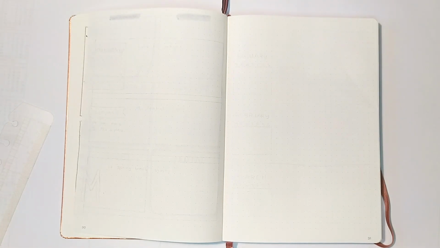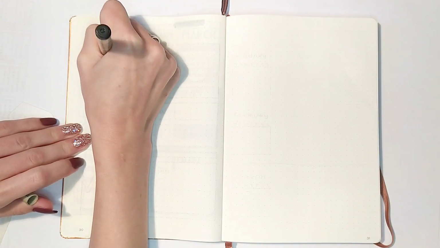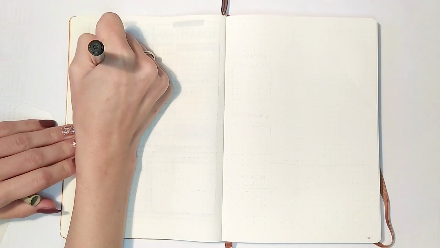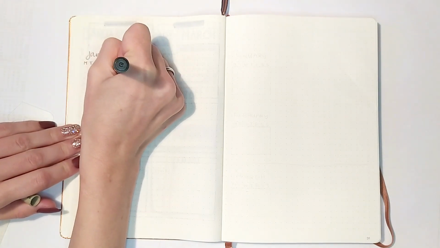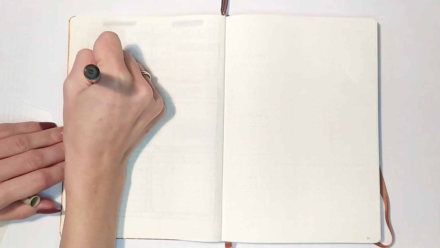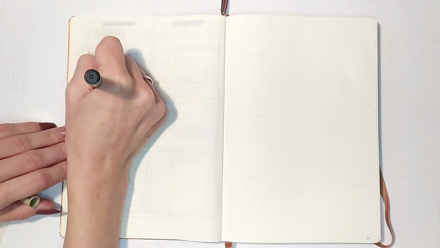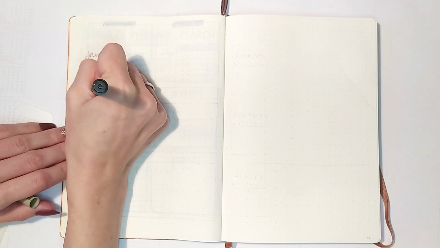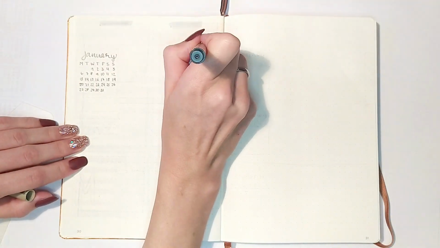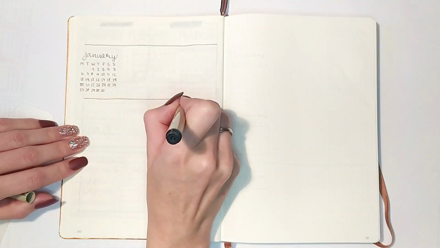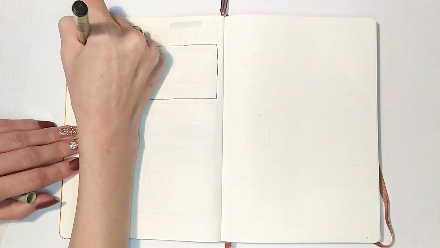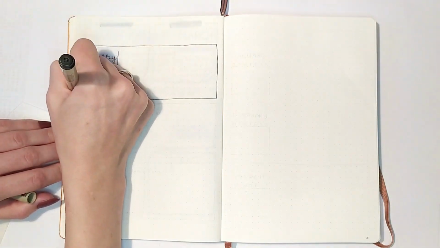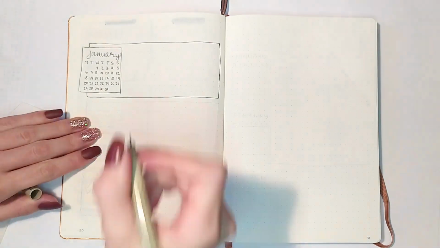That means 3 months per page. We're starting out with some horizontal ideas. On the first page, I decided to make some designs that are inside of borders, so inside of squares. For January, I decided to include a calendar.